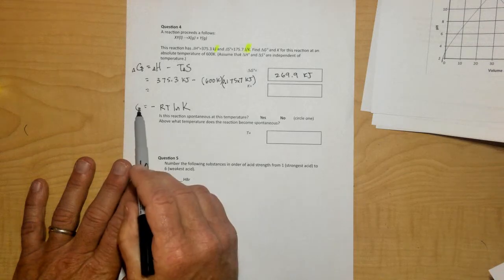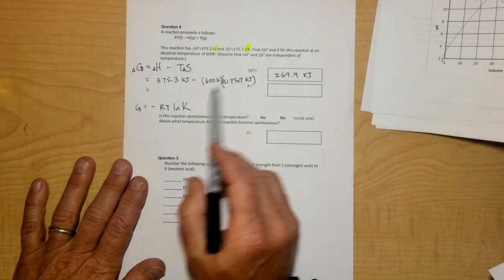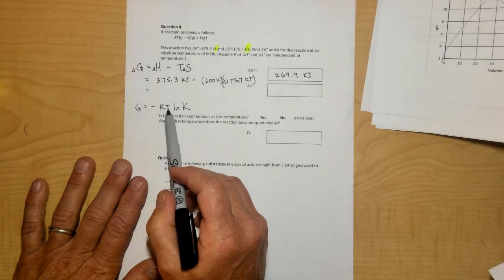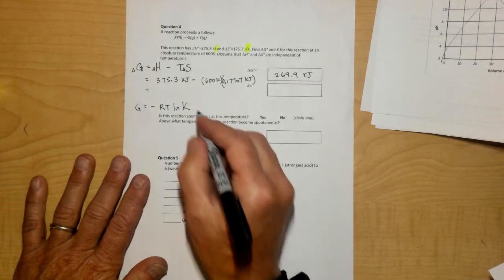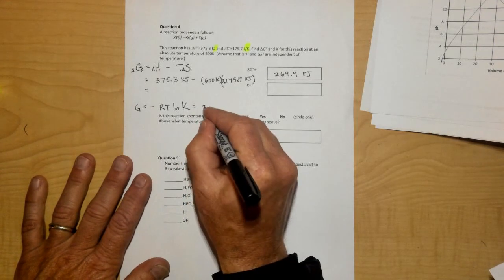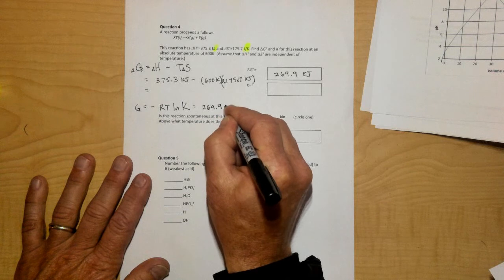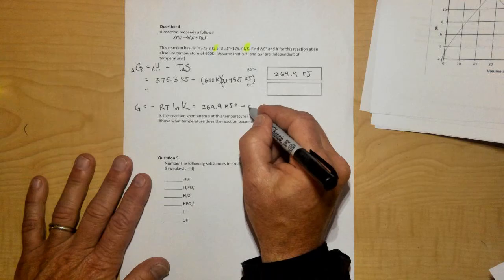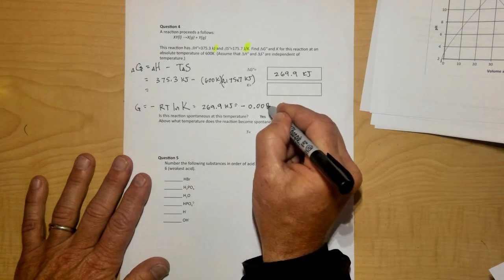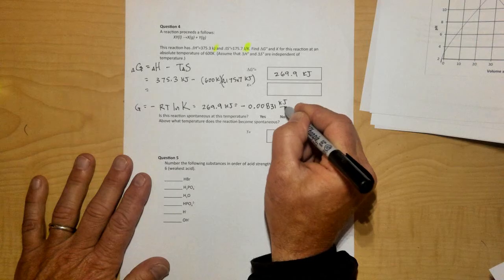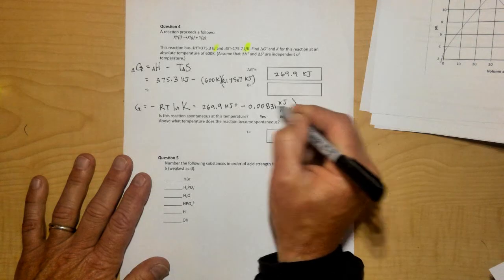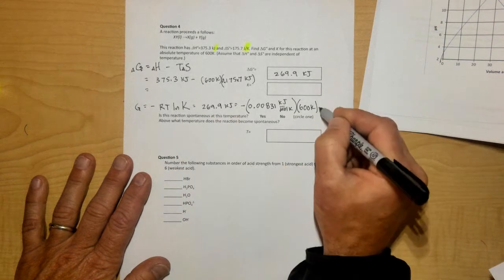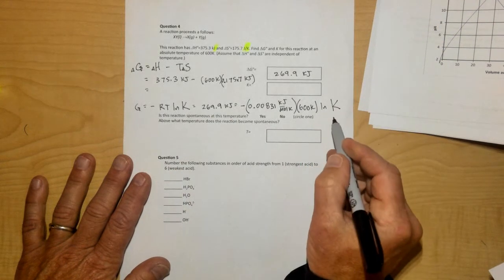And so once you know G, which we know right here, and we know R, we can look that up, and we know that the temperature is 600, we can now solve for K. So let's plug these values in. G is 269.9. Remember, that's in kilojoules. And then the R has to be in kilojoules as well, so make sure that you have that as 0.00831 kilojoules per mole Kelvin. And then the T has to be 600 Kelvin, and then we're doing natural log of capital K right here.